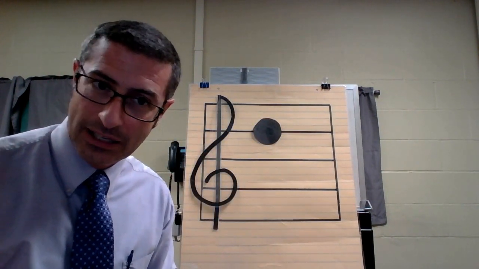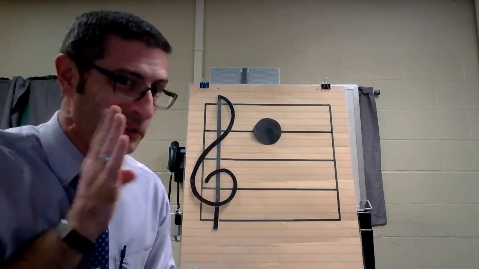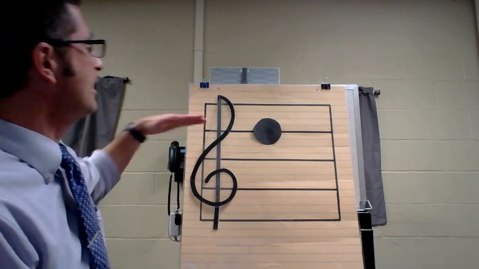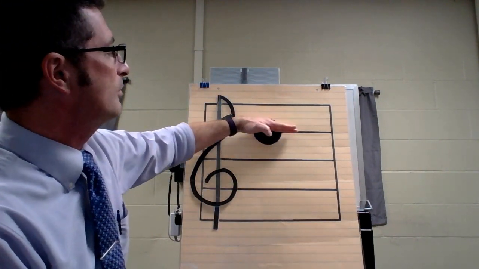Let's take a look at it. Is it a line or a space? It's a line. Very good. It's a line, right? It's right there. The line goes right through the middle of the note.